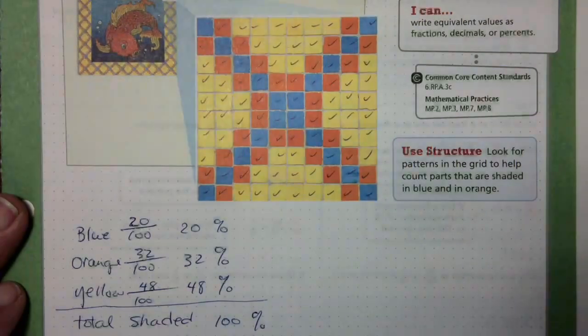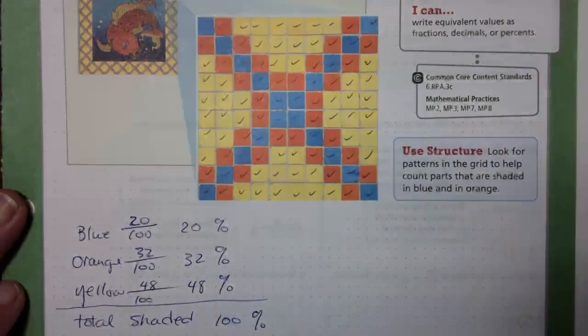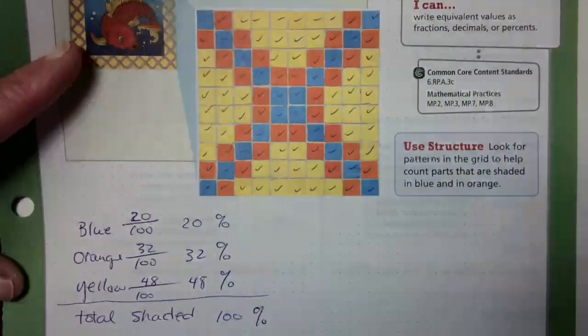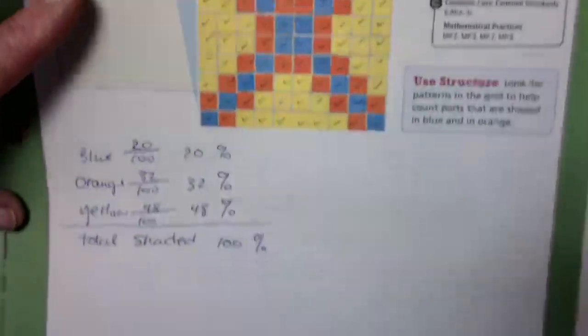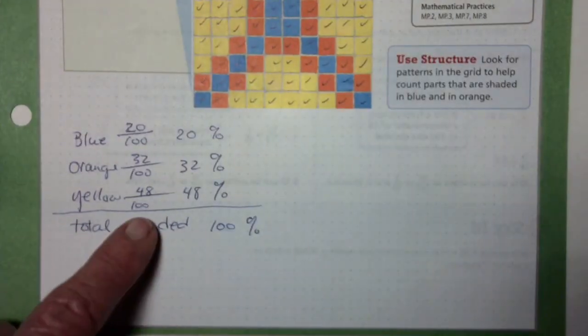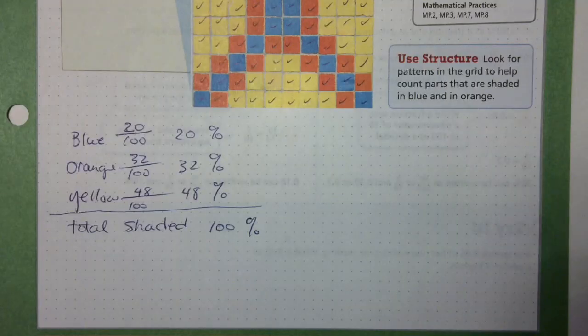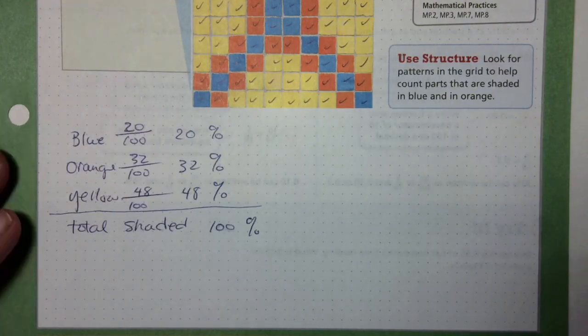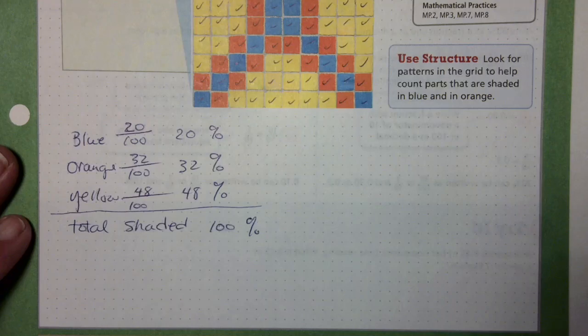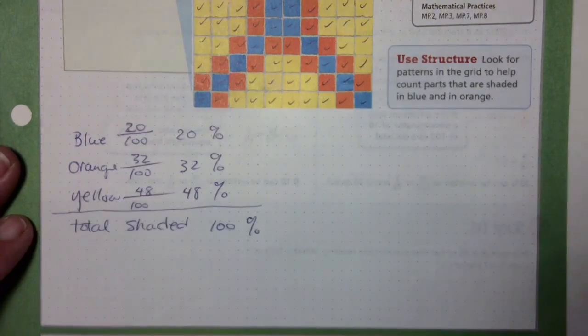All right. Now, because we counted every color, let's go down here to the focus. It says write the part of the grid that's shaded yellow. Yellow was what? I already have it done right here. It was 48 out of 100, and it said write it as a decimal and a percent. So we're going to write it as a percent first, and then we're going to write it as a decimal, 0.48.